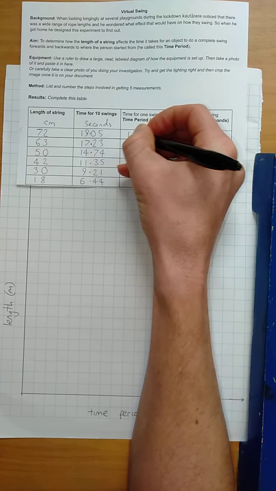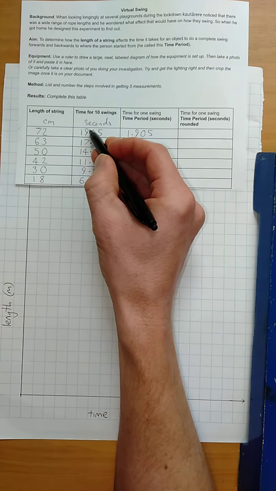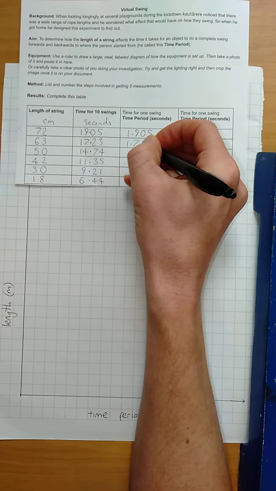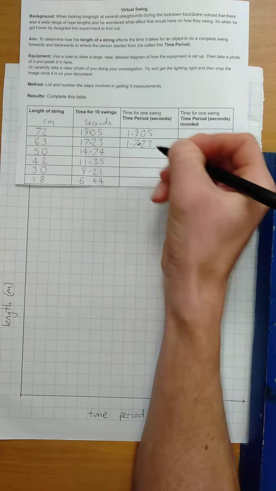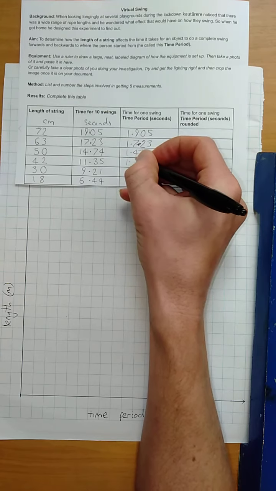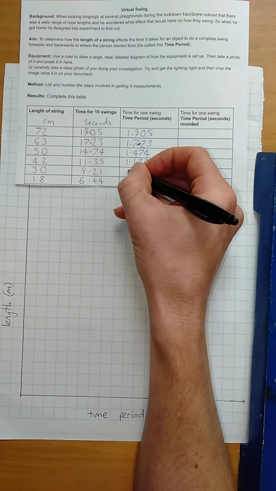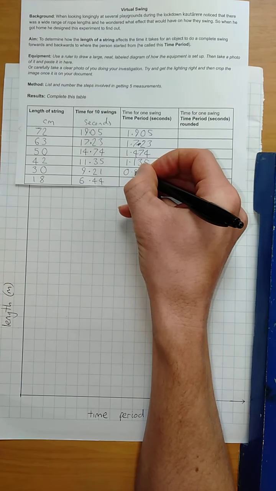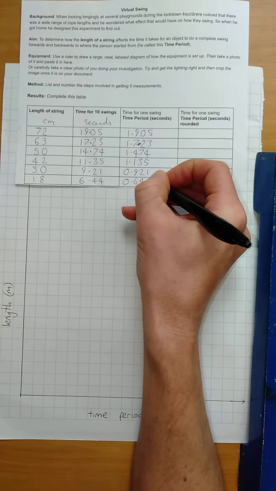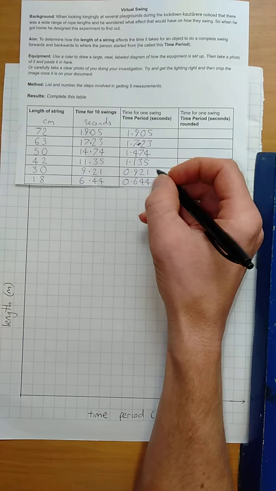So we've got to go 1.905. So we're just jumping the decimal place from here over to here as we divide by 10. Oh, I went and put in an extra decimal place. This one is 1.474, 1.135, and then this one here becomes 0.921, 0.644. So that there is the time periods for one swing only.